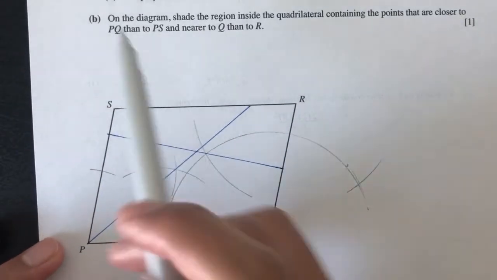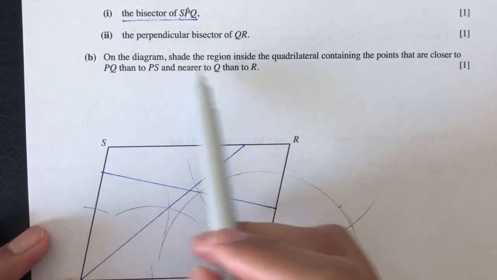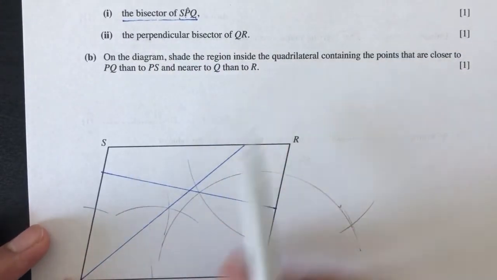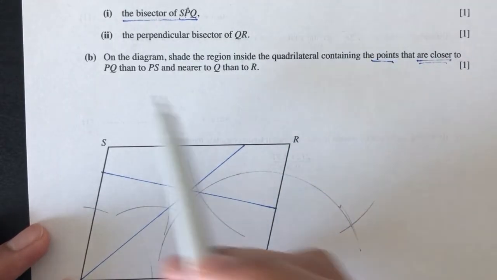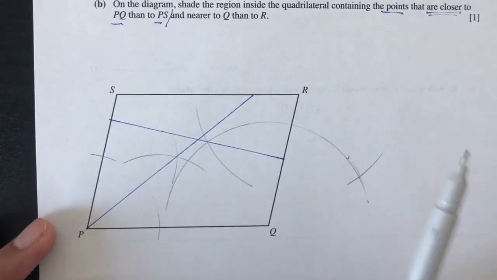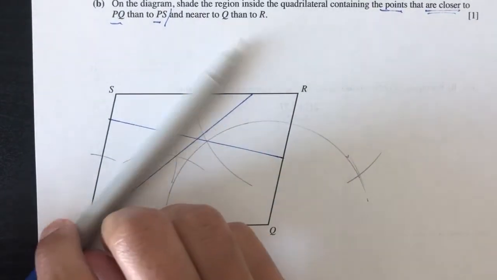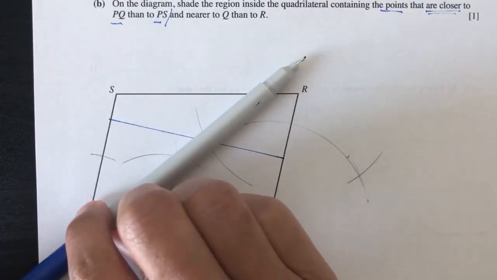Okay, so now part B. On the diagram, shade the region inside this shape containing the points that are closer to PQ than to PS. That's the first condition. We have PS on this side and PQ on this side, so closer to PQ will be on this side.